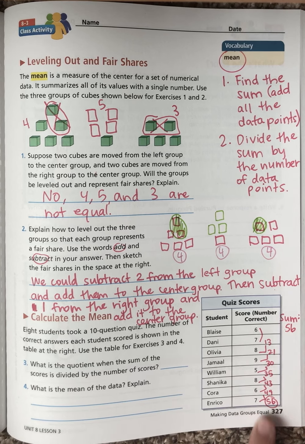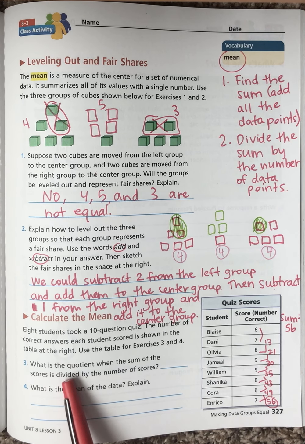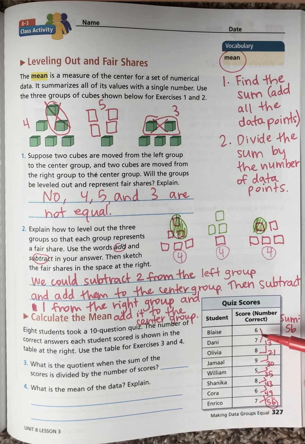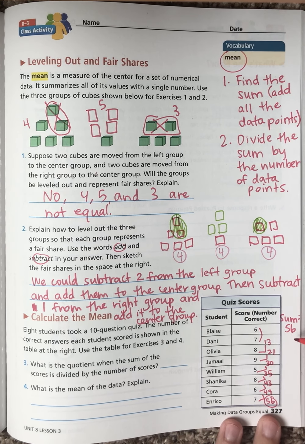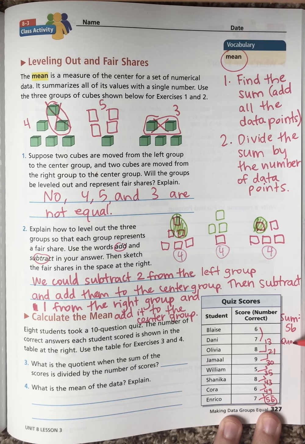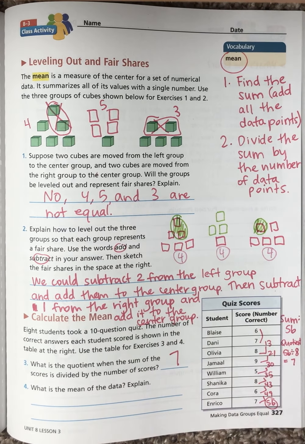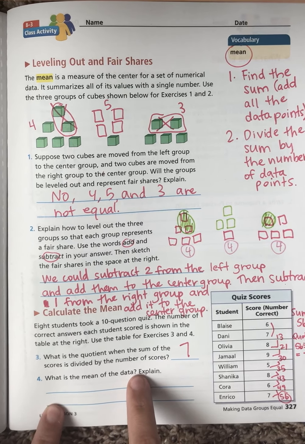was 56. But then it says, what's the quotient when the sum of the scores is divided by the number of scores? So now we need to divide by how many scores there were. 1, 2, 3, 4, 5, 6, 7, 8. Okay, so our quotient is 56 divided by 8, which we know is 7. Okay, so what is the mean of the data table?